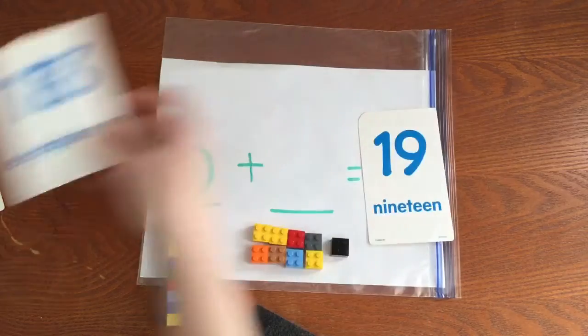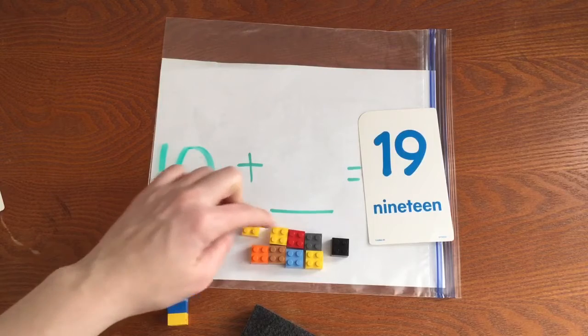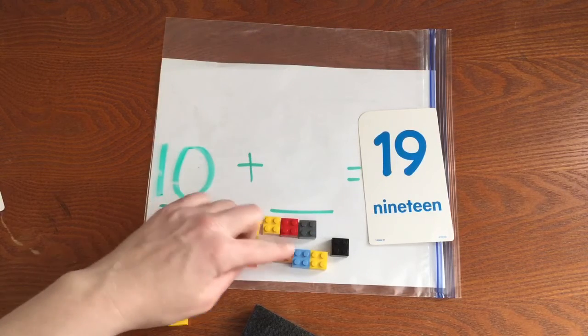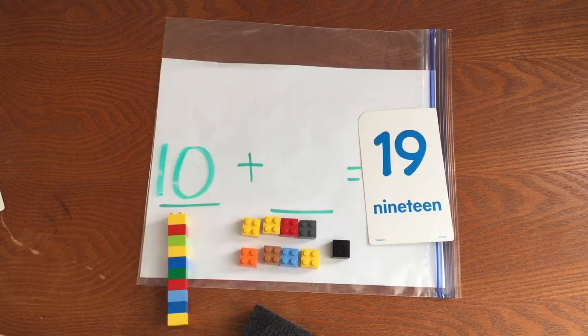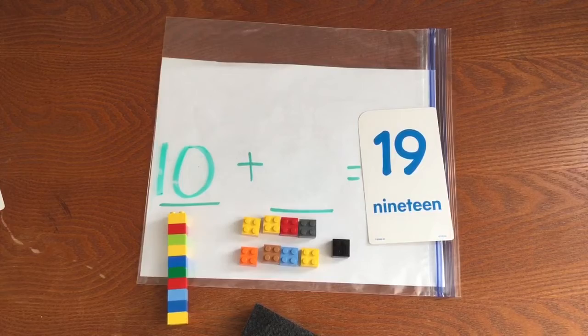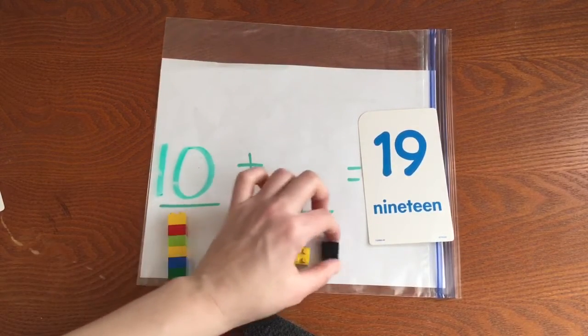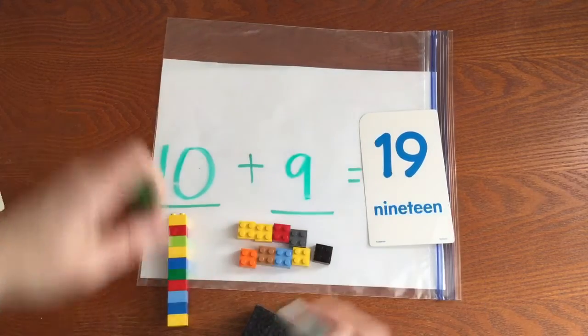Let's use that strategy and see if that makes 19. Count on with me. 10, 11, 12, 13, 14, 15, 16, 17, 18, 19. And how many Legos do I have there? I had 8, and 1 more makes 9. Good job.